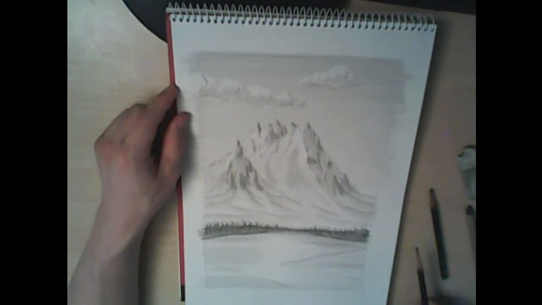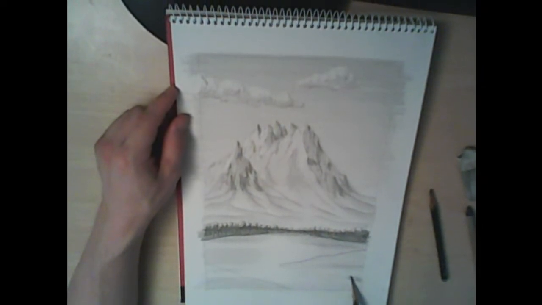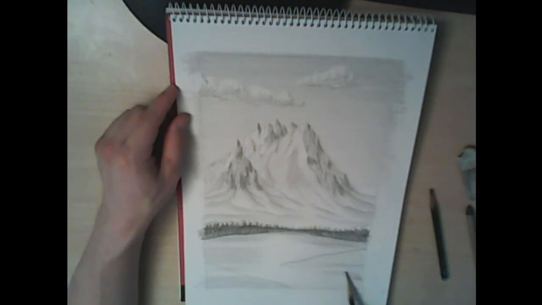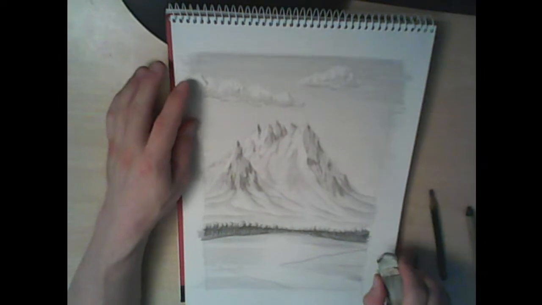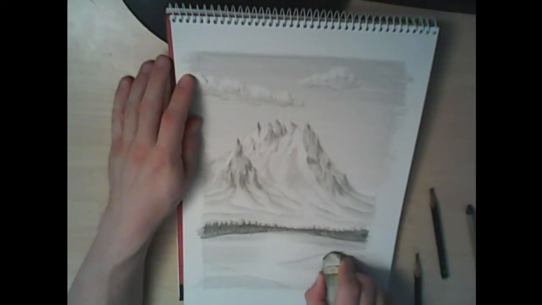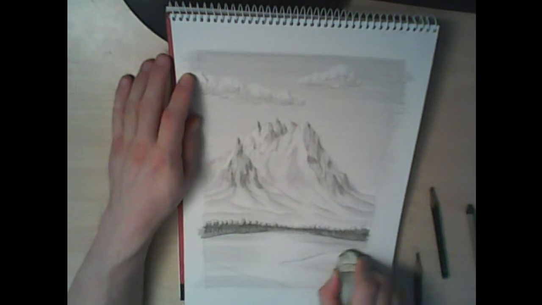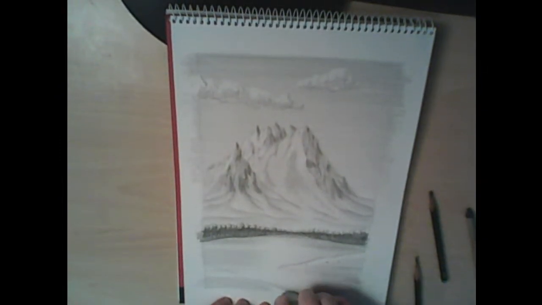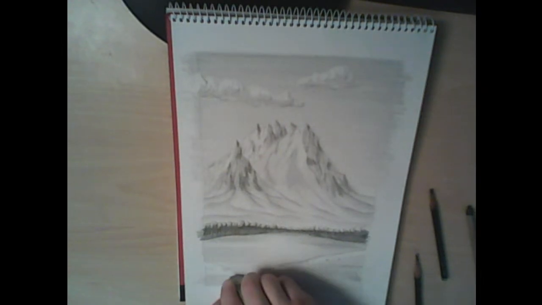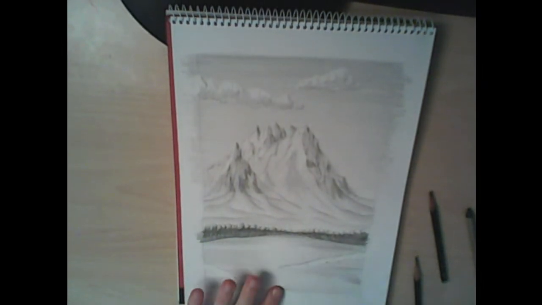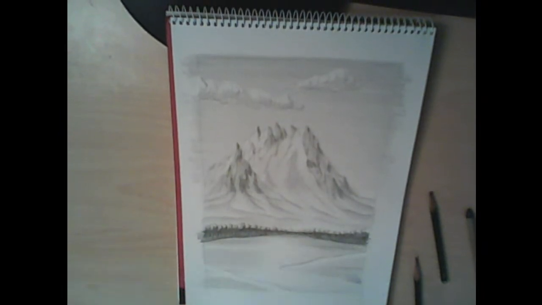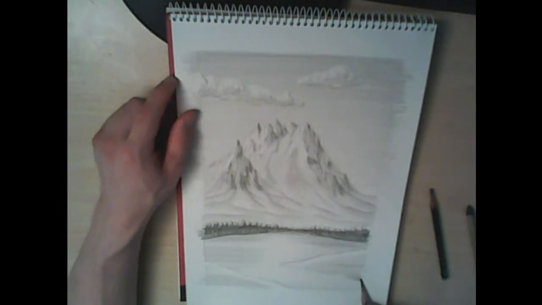So, the lower part of this is darker than the upper part. Just blocking that in and erasing the upper part so it can be as light as possible. Let's do it for this one as well. So we got it done for later. Okay. Now I'll continue to block this in.